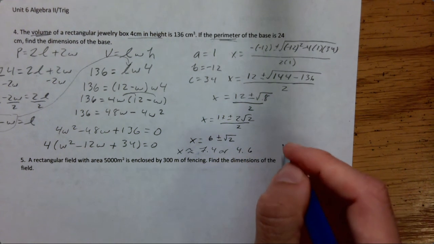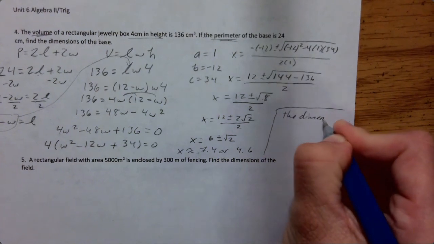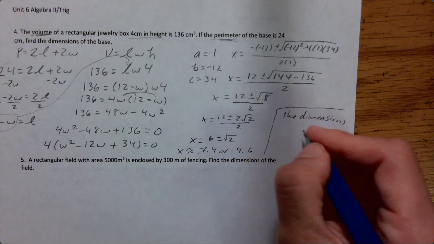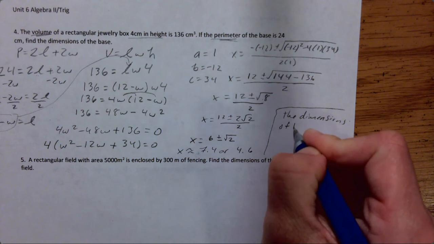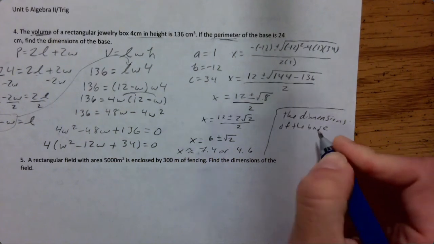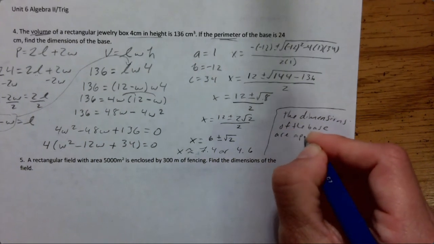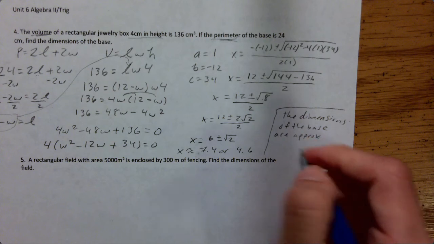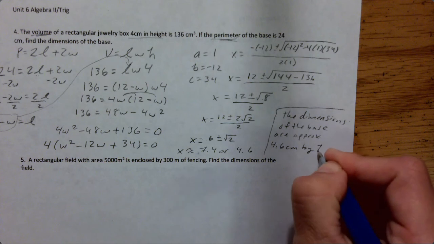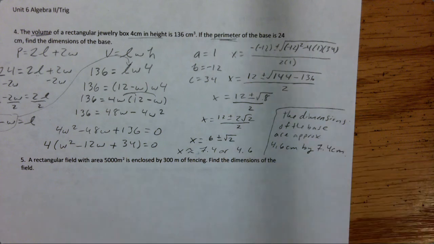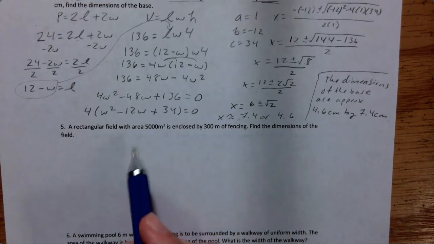So to answer the question, the dimensions of the base are approximately, I'm going to abbreviate, 4.6 centimeters by 7.4 centimeters. All right. Okay, so I want you to go ahead and try number 5.